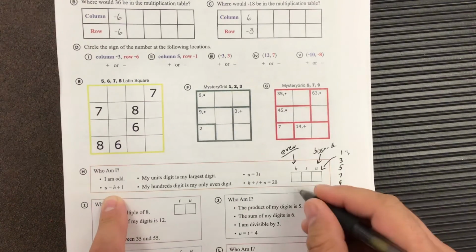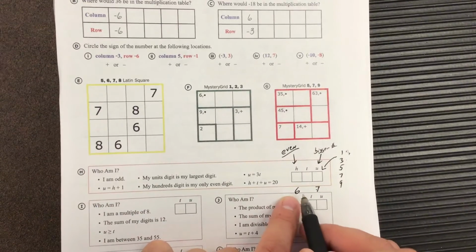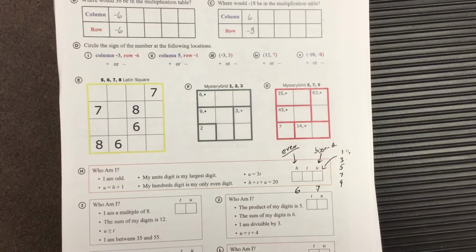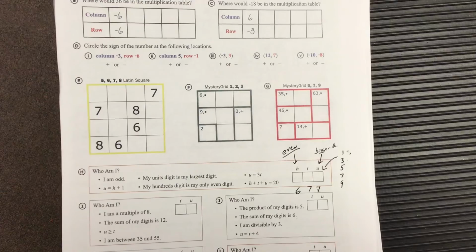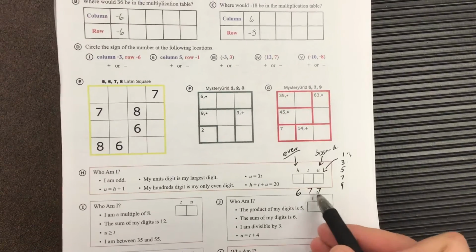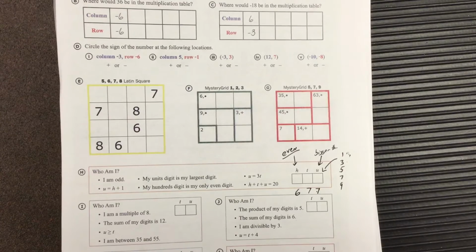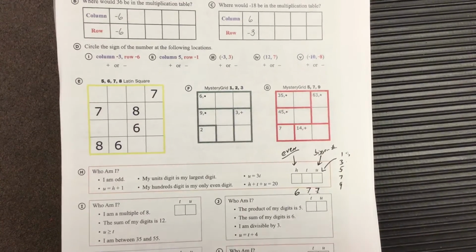6. And then it says they all add up to 20. 6 plus what plus 7? What's 6 plus 7? 13. Plus what is 20? 7. Okay, let's check it. You know, I really don't like that because it says my units is my largest digit. Well, they're the same, so I don't think you can say that's the largest digit then. So we only have one option that's more.